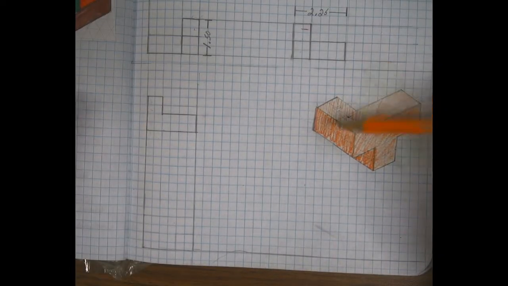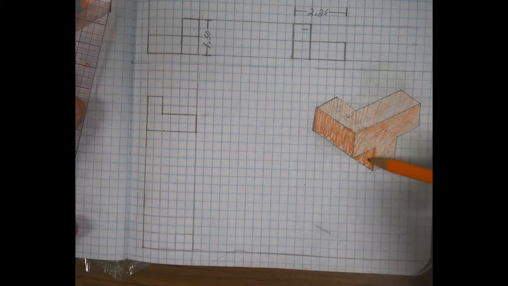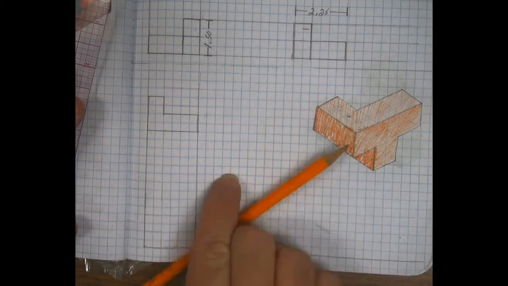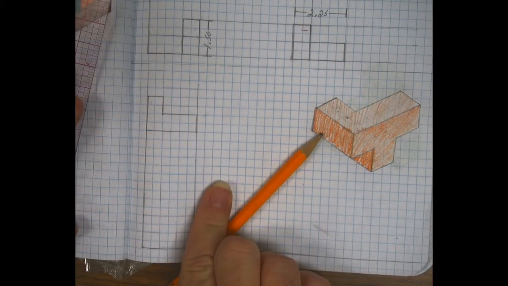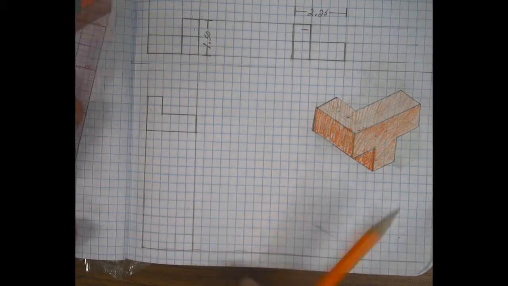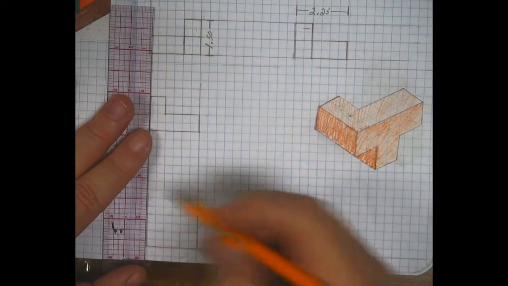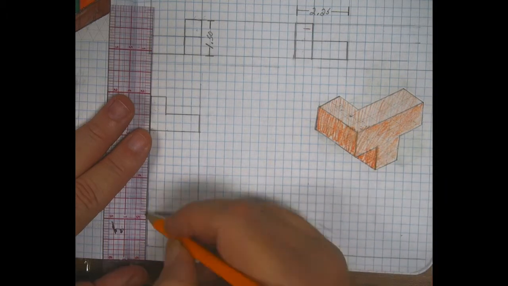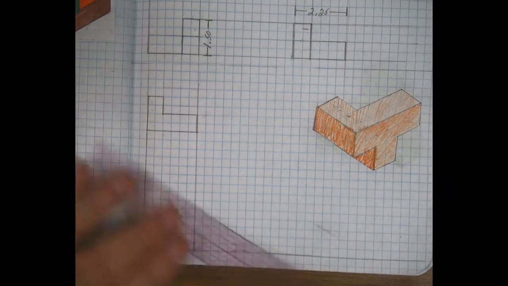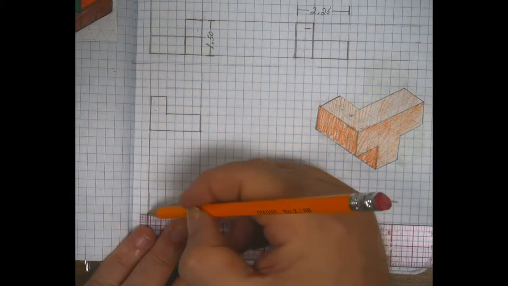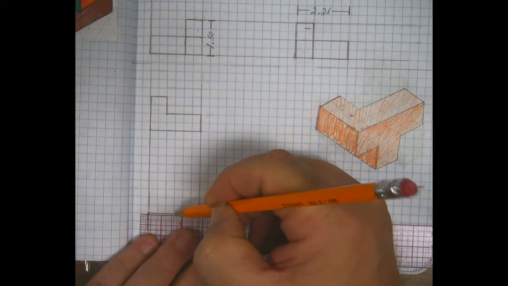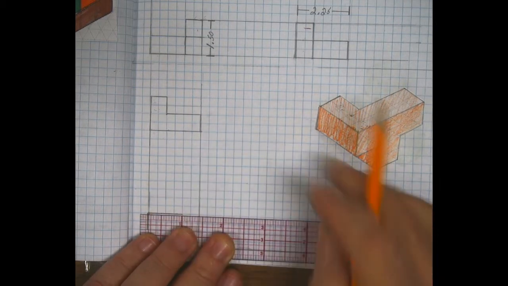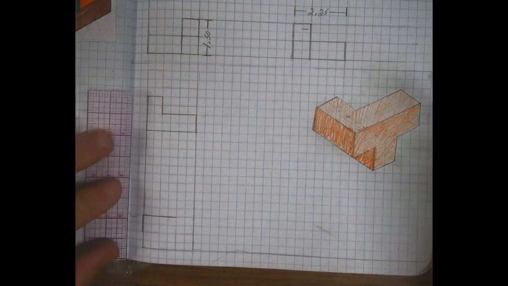Okay, so my front view is this view right here, as if I were looking at it from this direction. So what I'm going to start with is I'm going to start right here. I need to represent these two cubes going across the front. So that's going to be 4 total squares to equal those cubes.